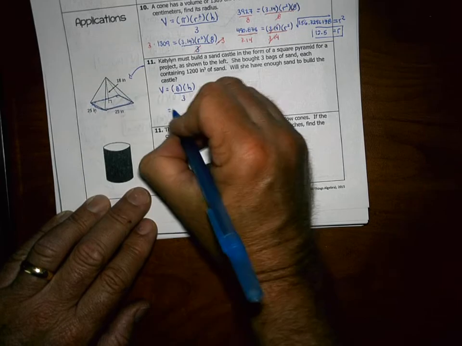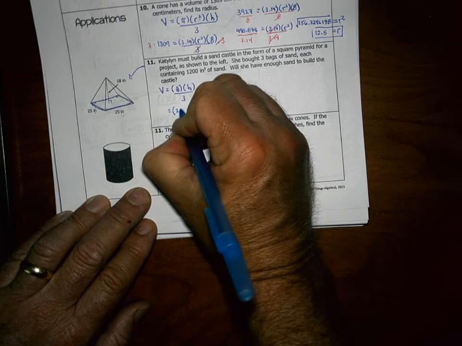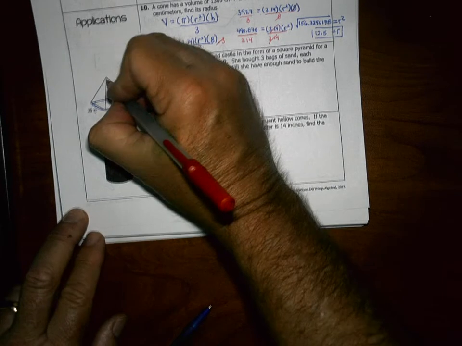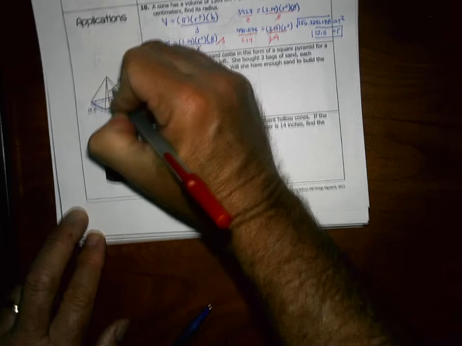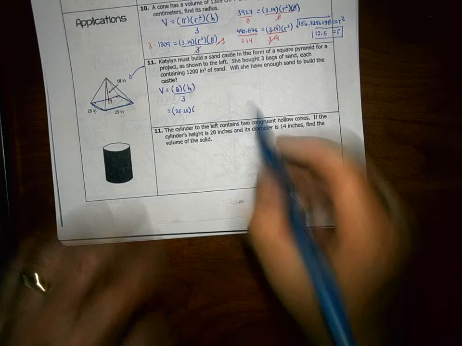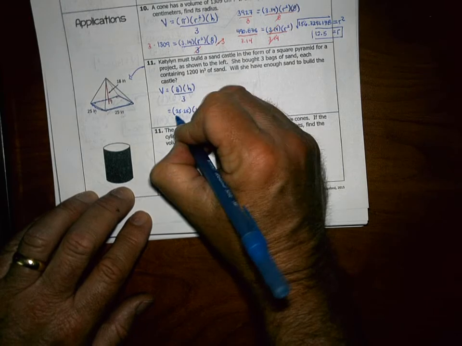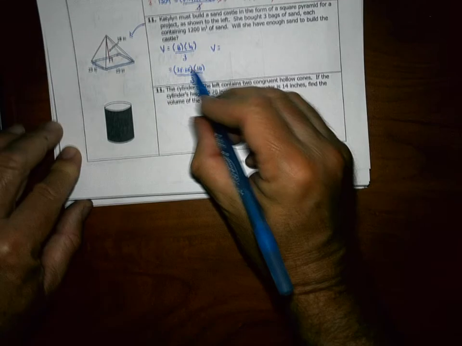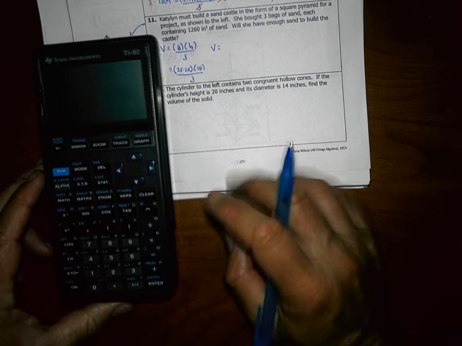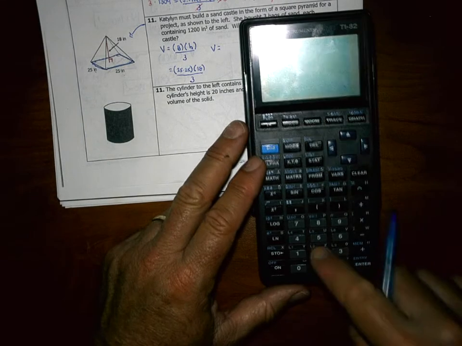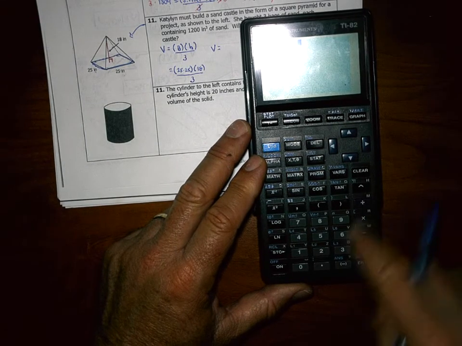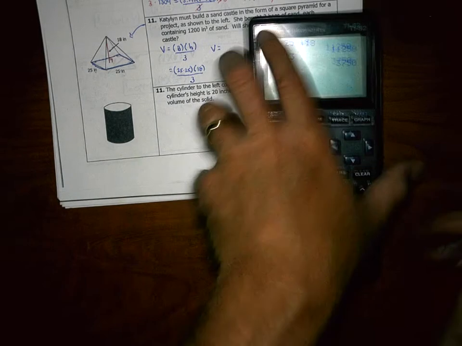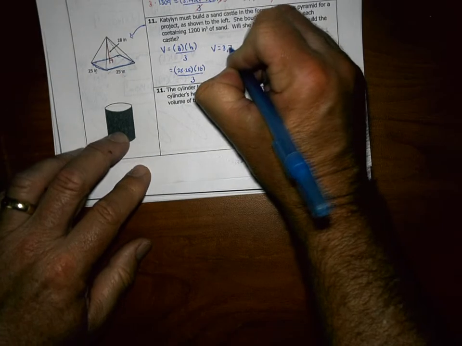So to find the area of my base, I'm going to go 25 times 25. Then I'm going to multiply that by the height of the pyramid. So the height of my pyramid is this line right here, which is clearly denoted as 18 inches. So the height of my pyramid is 18. Okay, so I'm going to find the volume of this pyramid by going 25 times 25, multiplying it by 18, and then dividing by 3. Okay, so 25 times 25 times 18 gives me 11,250. I divide that by 3, so I get 3,750. So my volume is 3,750 cubic inches.